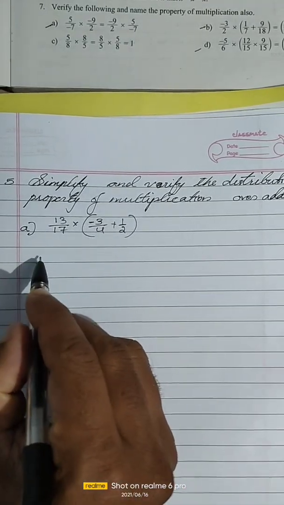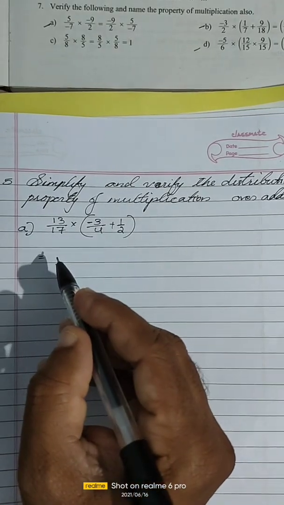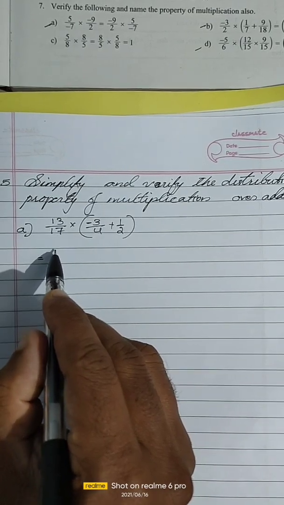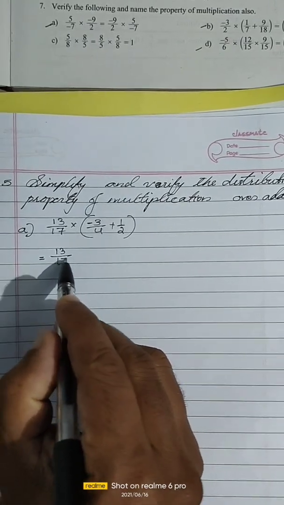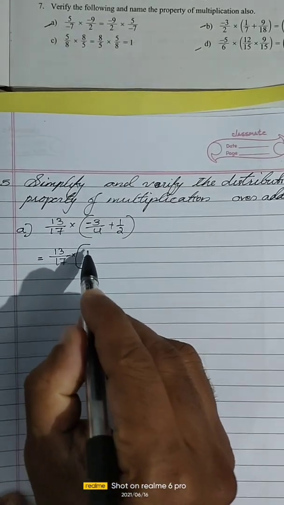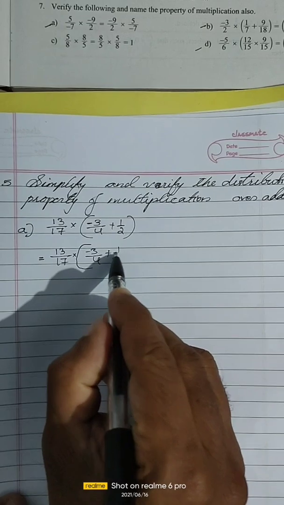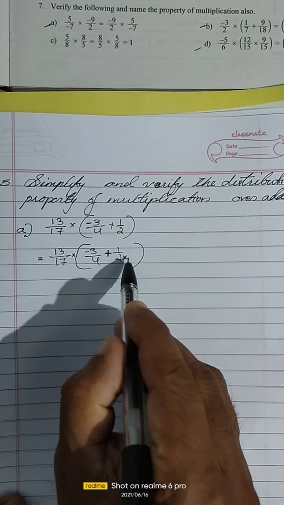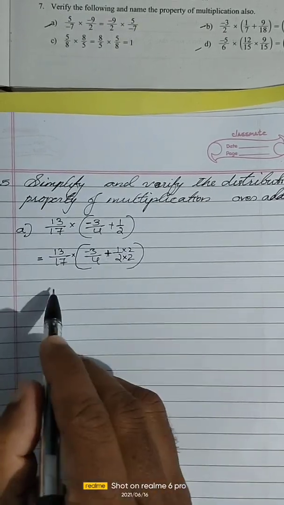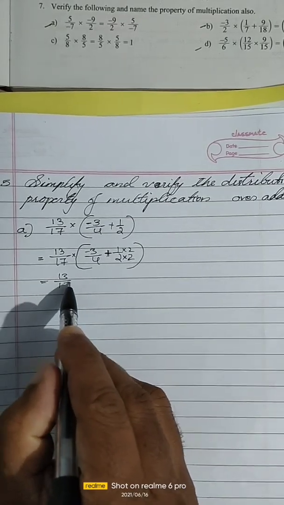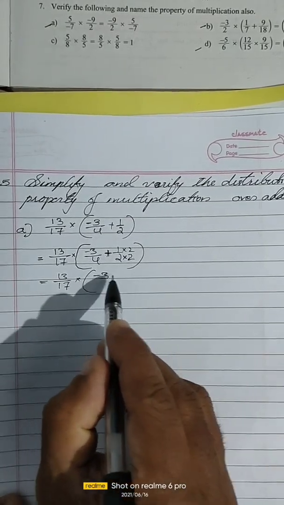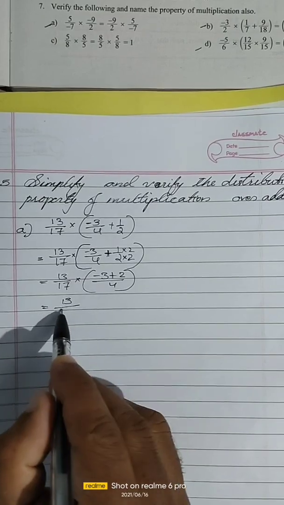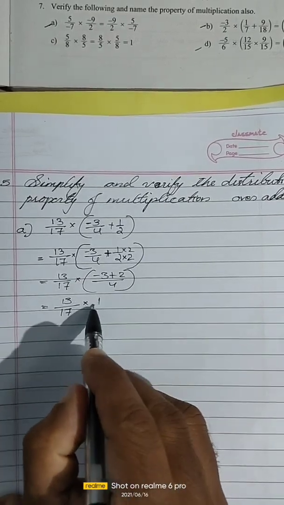First we simplify. You know that for simplification we solve first what is given inside the bracket, that is negative 3 upon 4 plus 1 upon 2. We want to add that first inside the bracket. Negative 3 upon 4 plus 1 upon 2. For addition, we have to make the denominator equal. By LCM, here LCM is 4. So we multiply by 2. Then we get 13 upon 17 into negative 3 plus 2 upon 4. That's equal to 13 upon 17 into 1 upon 4.